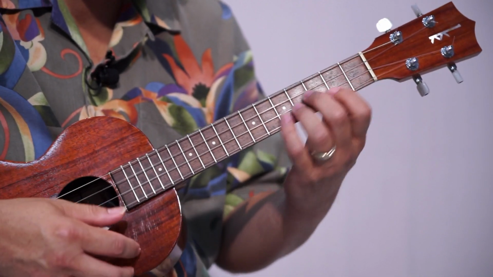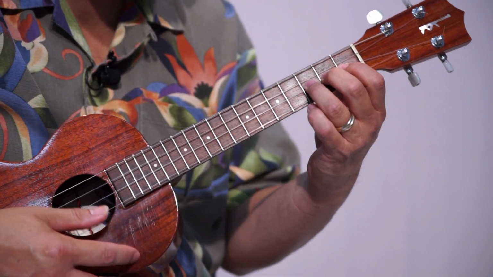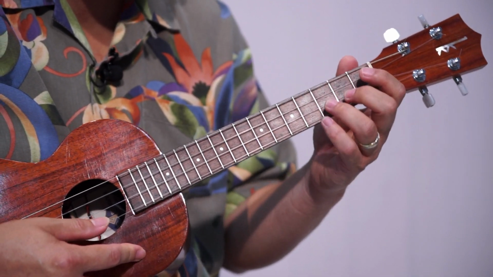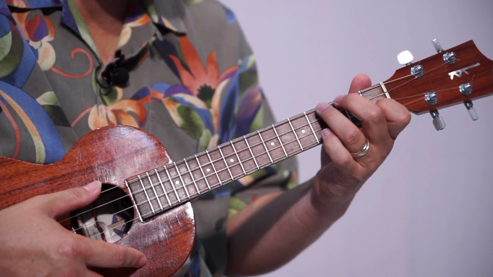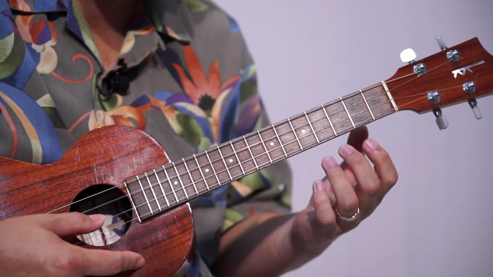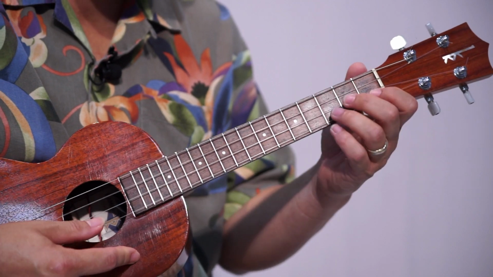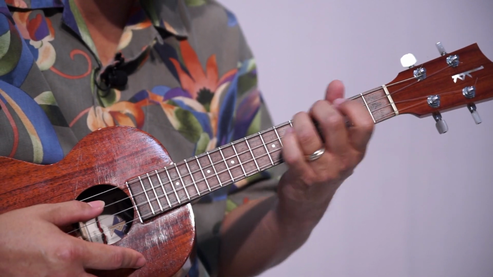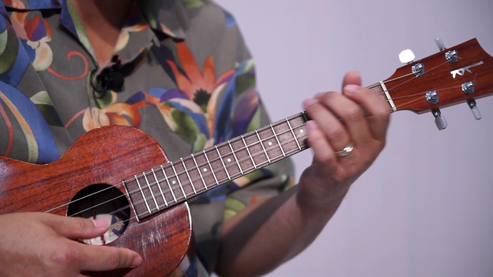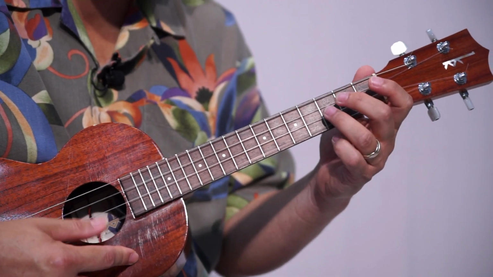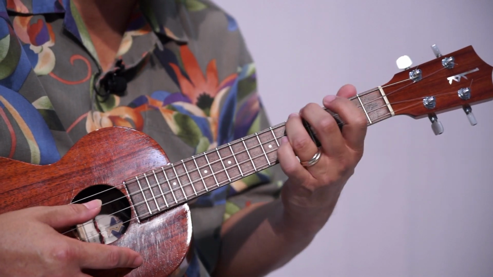Now there's a section that you might want to slow down and isolate too. You have to jump from here and catch this unison slide that we spoke about in the beginning. I would slow that area down.